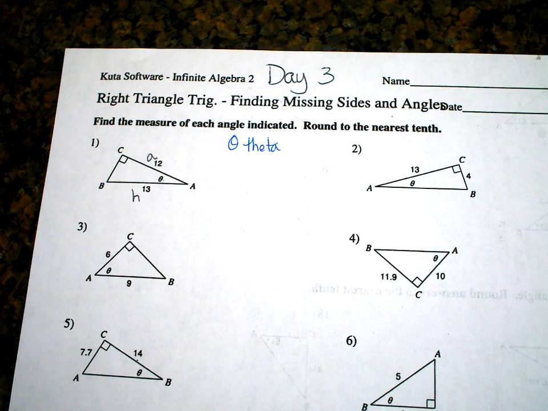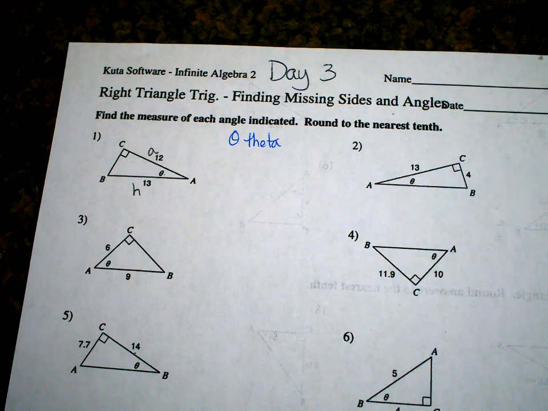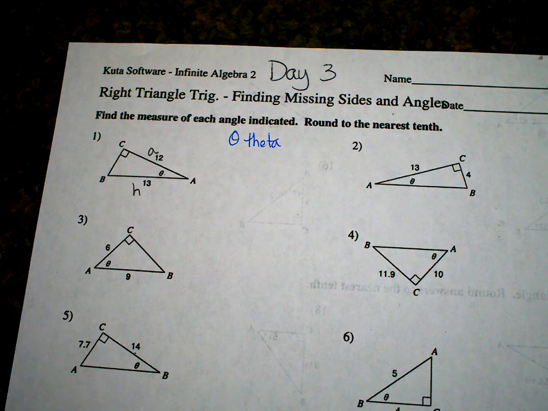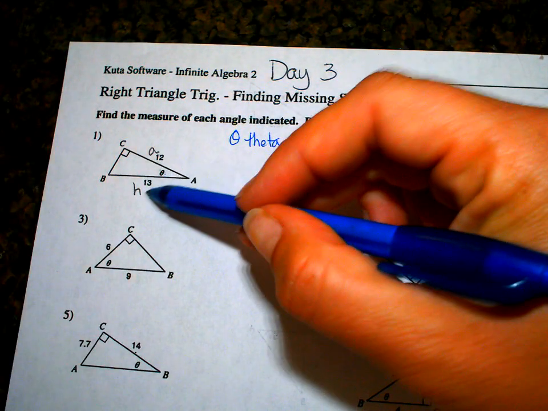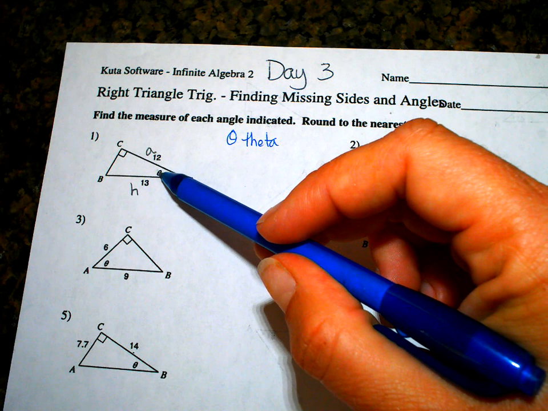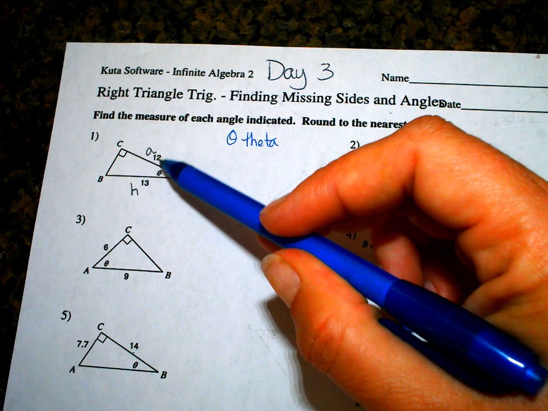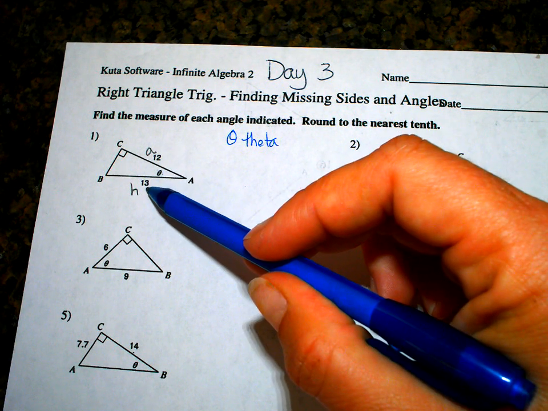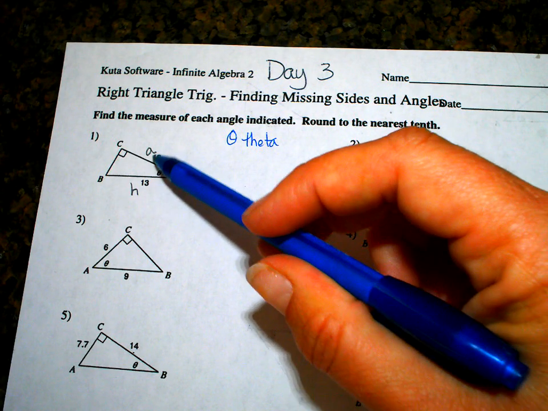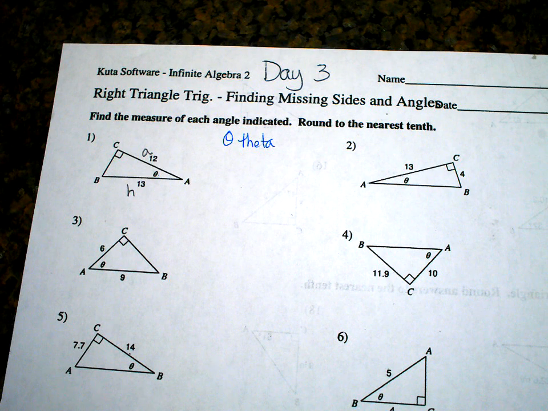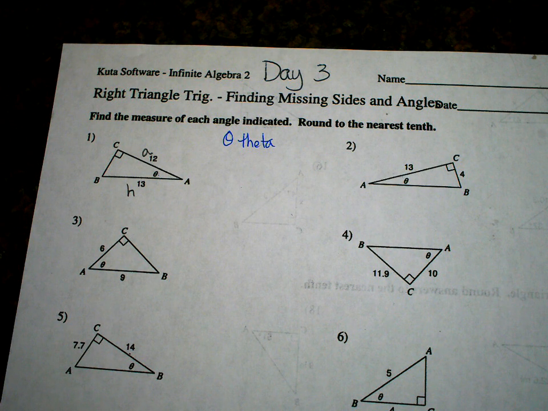The angle that I don't know, think of it as x, unknown. I don't know how big it is. But I do know that two sides relate to this angle, because one side is adjacent to it, and one is the triangle's hypotenuse. So I've got an adjacent and hypotenuse. Which trig function has adjacent and hypotenuse in it?